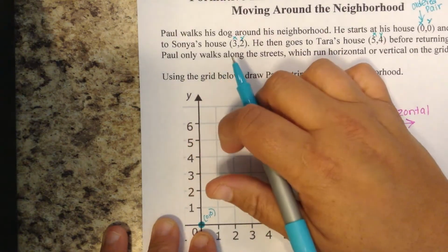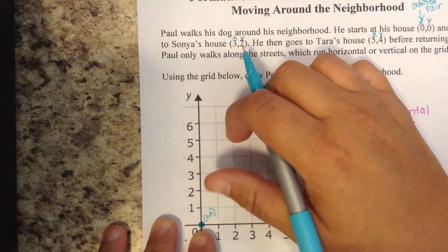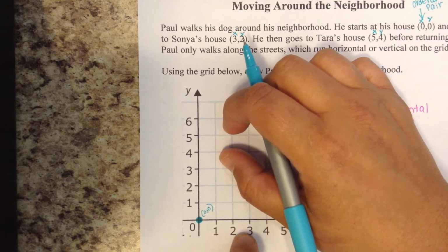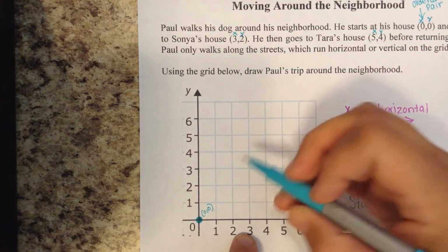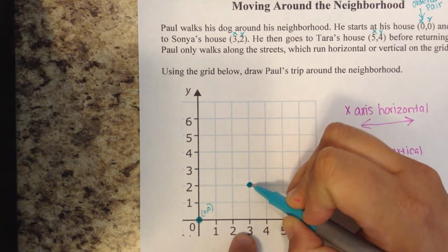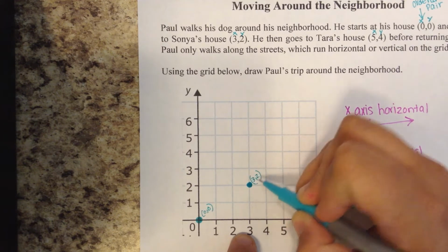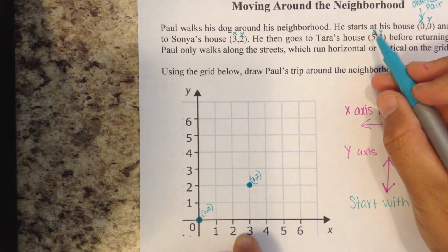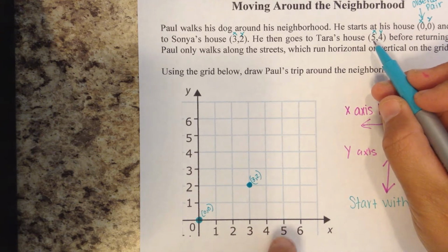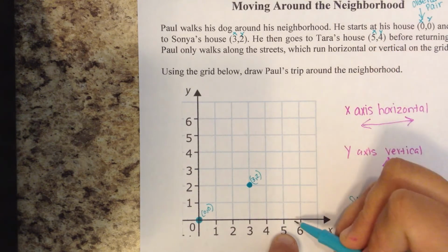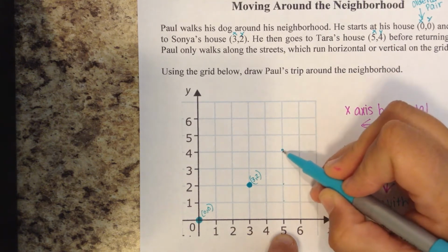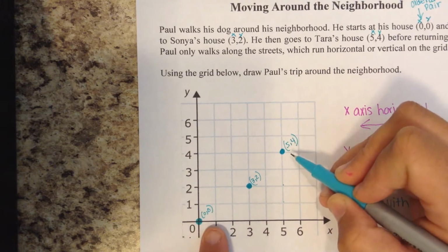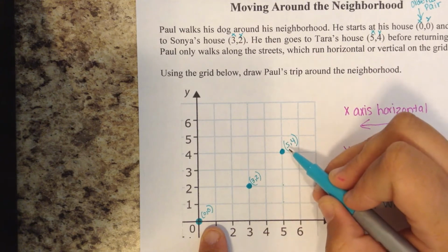Paul's going to travel to Sonia's house, 3, 2. So 3 is our x. We're going to locate 3 on our x-axis right here. Then we're going to go up 2 on the y-axis. 1, 2. And we're going to plot. Here's Sonia's house. Okay. And then Tara's house, 5, 4. So we're going to locate 5 on the x-axis. Here's 5. And we're going to go up 4 on the y-axis. 1, 2, 3, 4. And here is Tara's house. So Paul's house, Sonia's house, Tara's house.